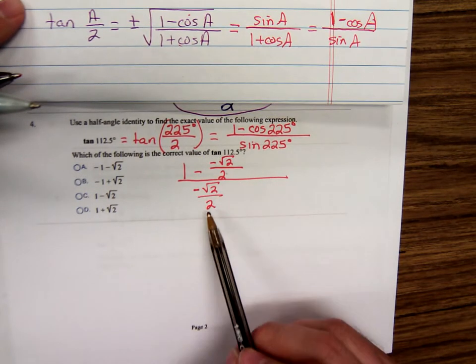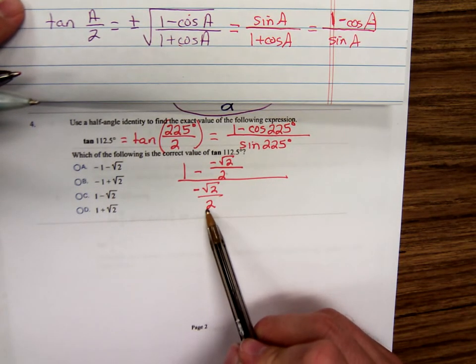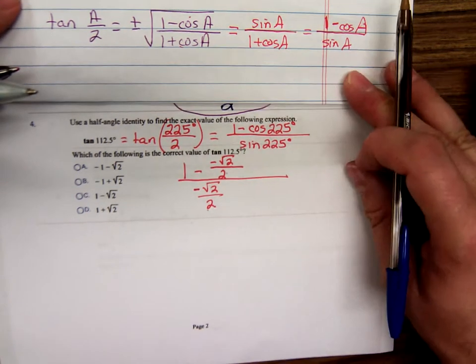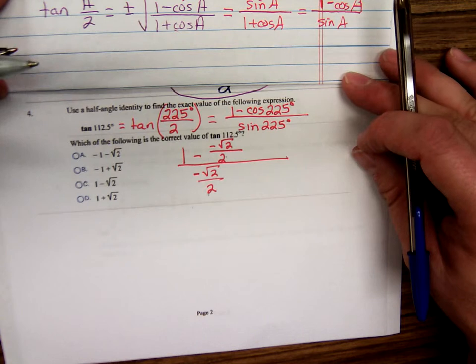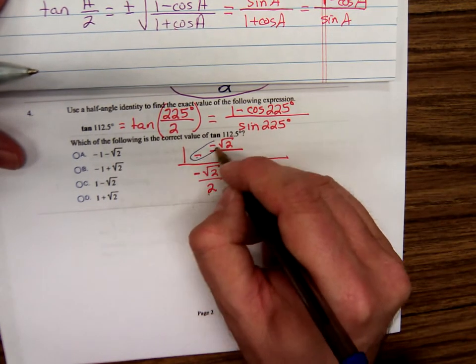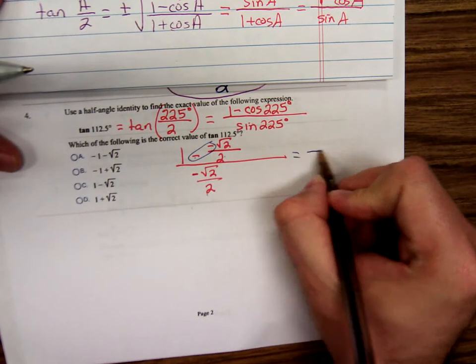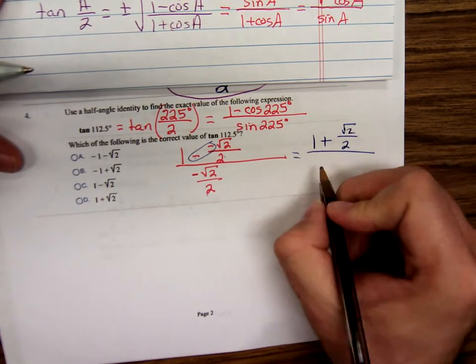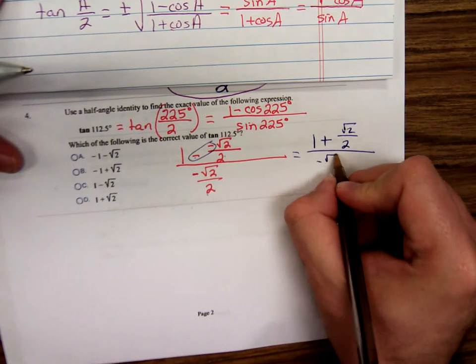I'll replace sine 225 degrees with negative square root of 2 over 2. Oh, and how do we go about simplifying this? Well, this minus and negative right here I'll write as plus. And then we still have a negative square root of 2 over 2.